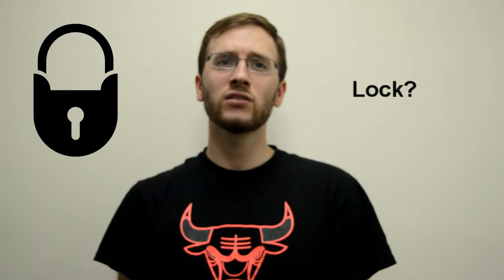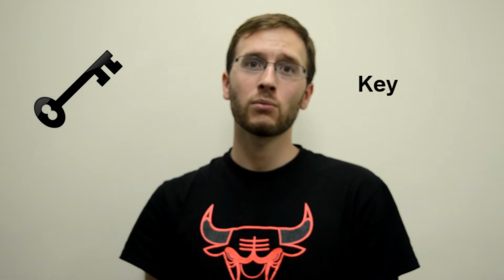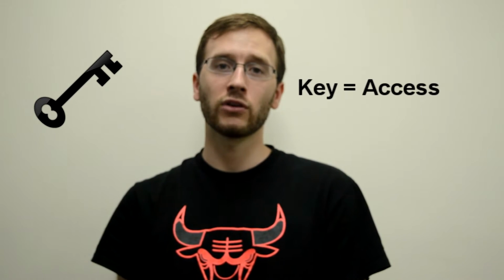What is a lock? A lock is a device that limits access to a resource or a location. In programming languages, as in everyday life, you need a key to open a lock. Without permission, processes cannot gain access to the locked resources.